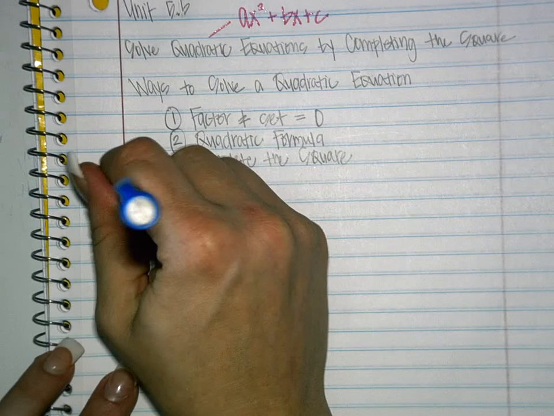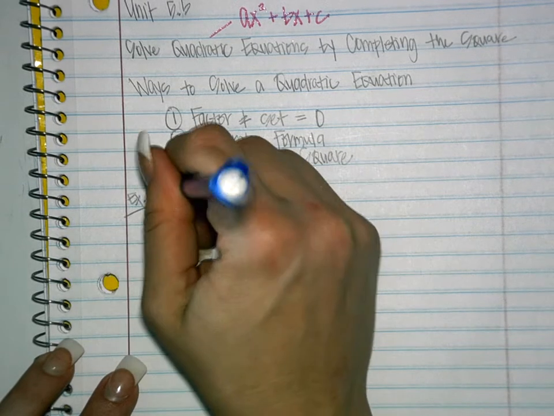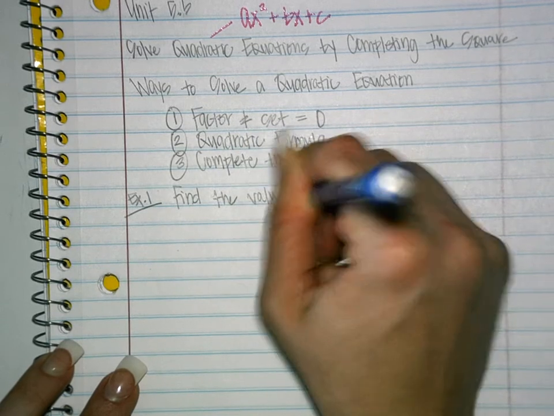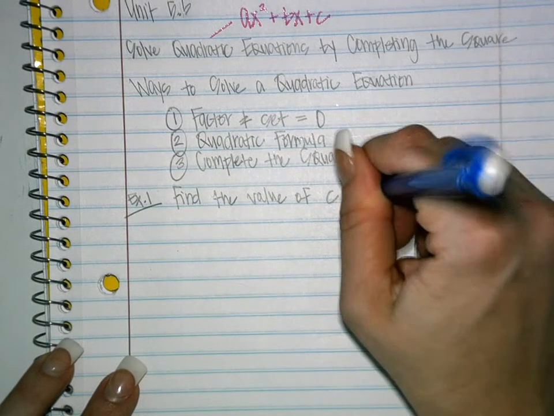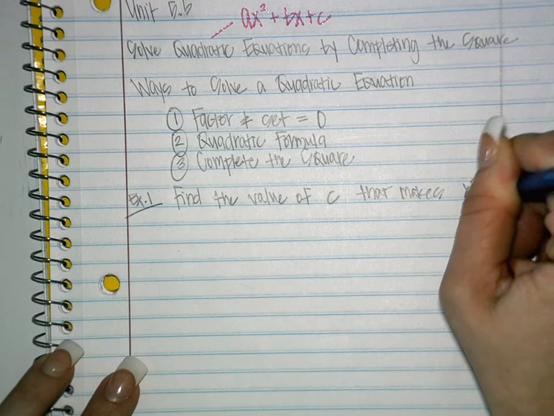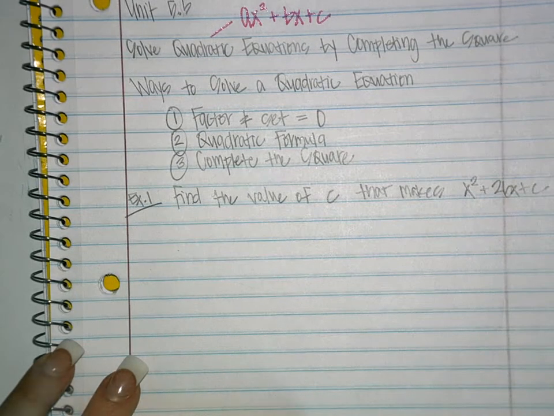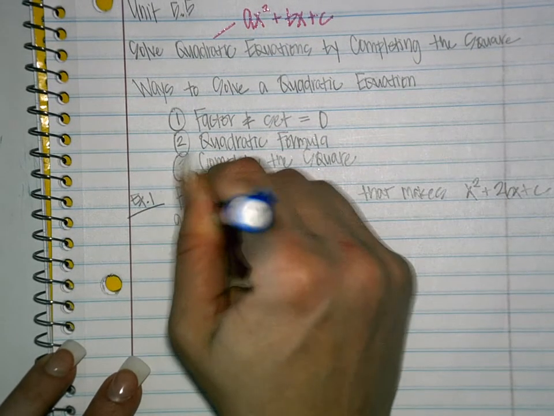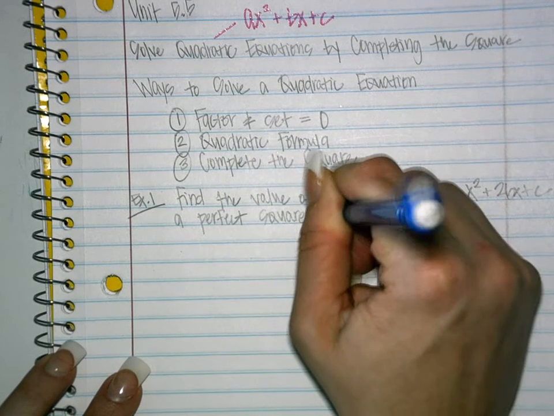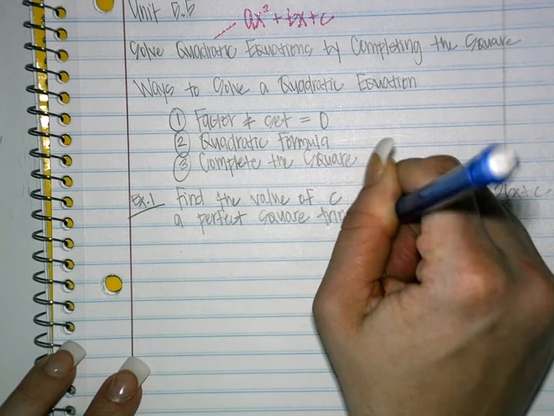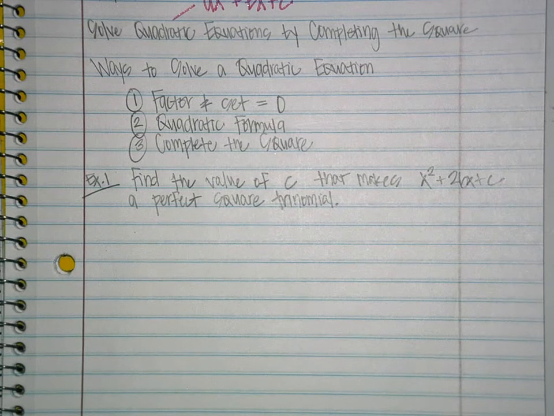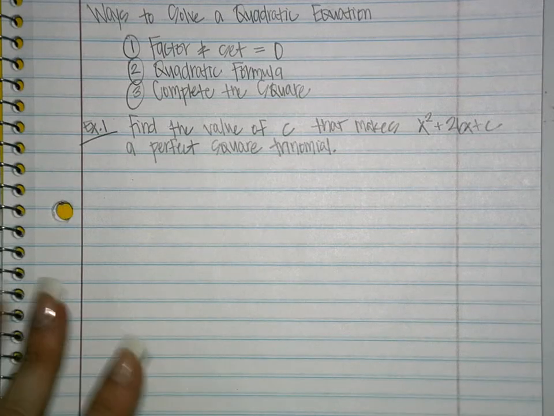So, for example number 1, we are going to ask you to find the value of c that makes x squared plus 26x plus c a perfect square trinomial.